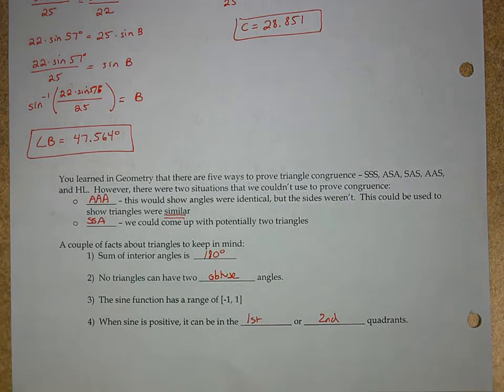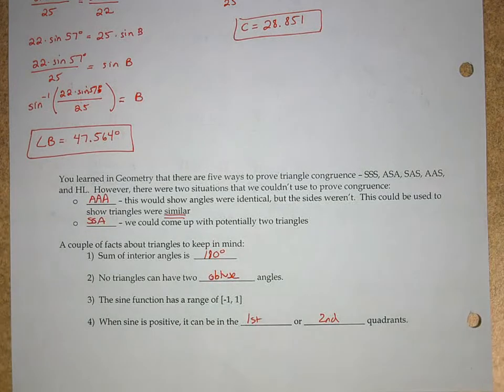We knew all 3 angles were identical, but we knew nothing about side length. So we knew that they were going to be similar triangles, but we couldn't prove congruence with them. The second situation was a side-side-angle situation, or an angle-side-side situation. The reason we couldn't prove congruence with that is we could come up with potentially 2 triangles.